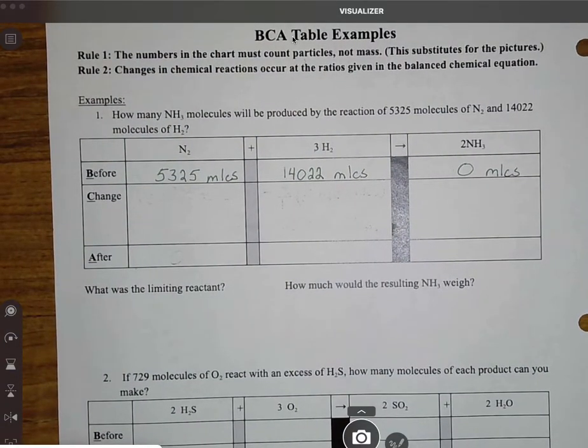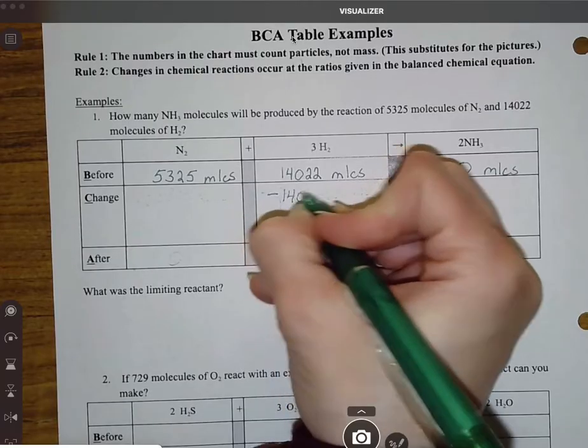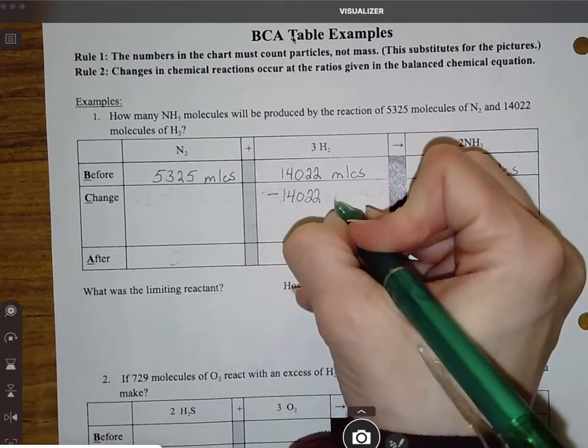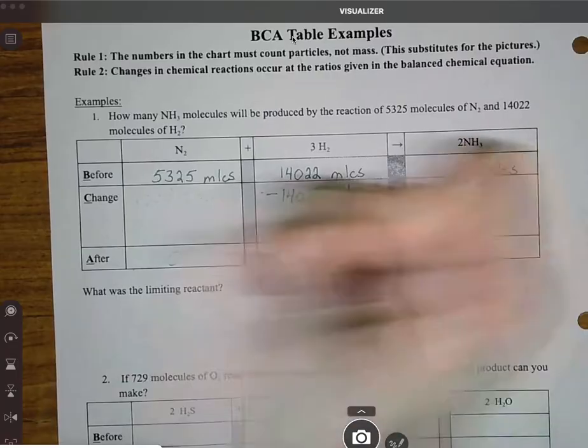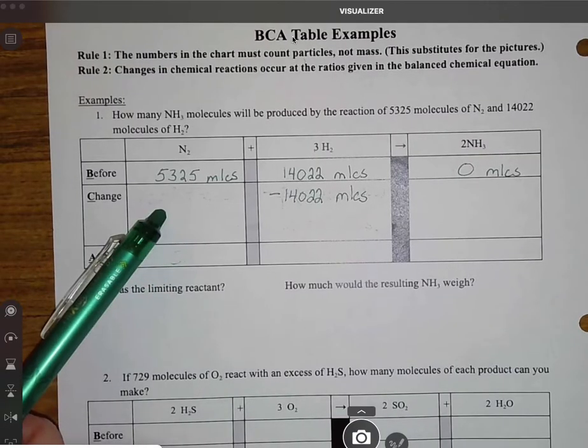All right, this problem, take 2. Let's spend 14,022 H2 molecules, and try that. Okay, now we got to think about this box.